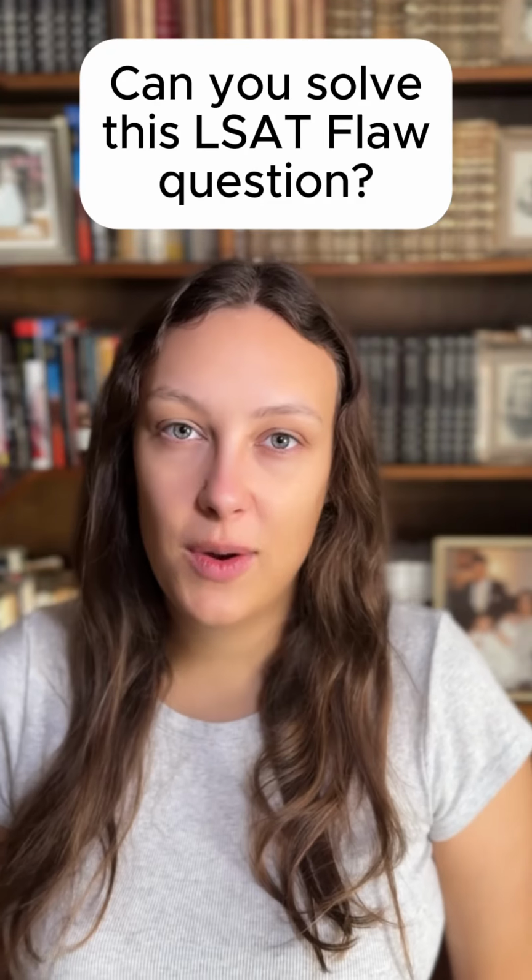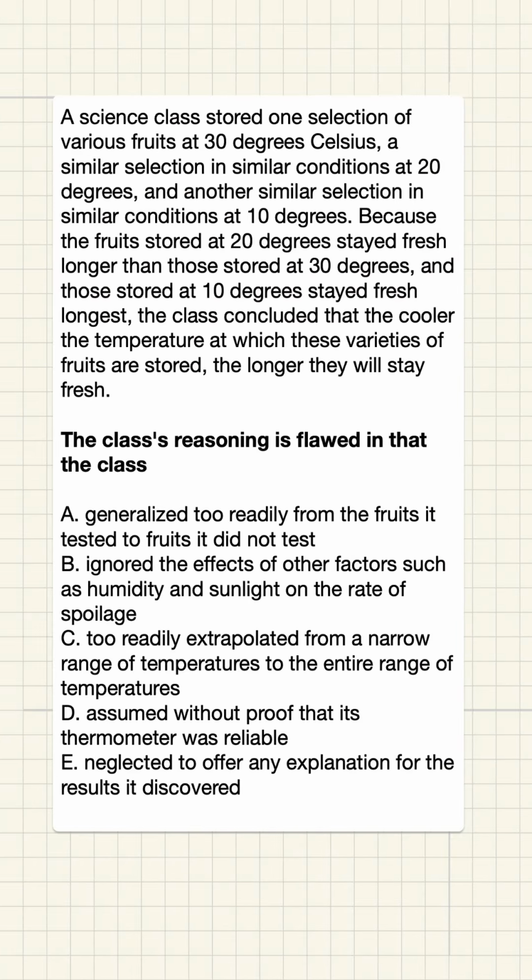Can you solve this LSAT Flaw question? Pause the video now if you want to try solving it on your own.